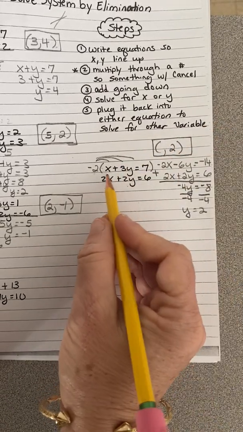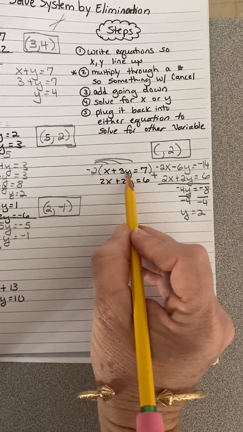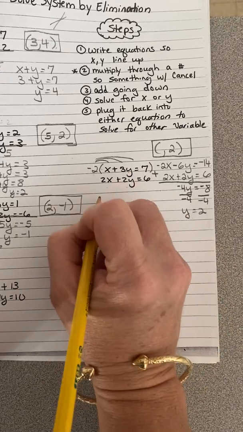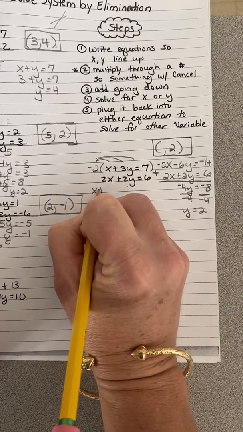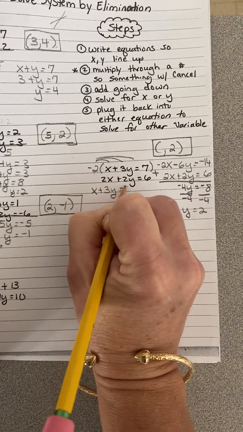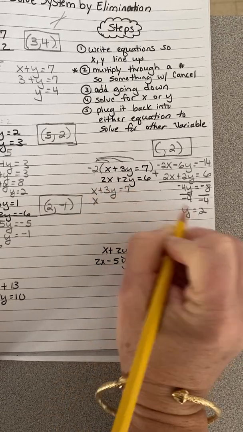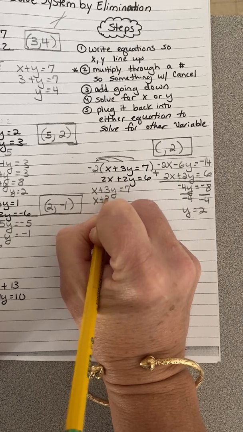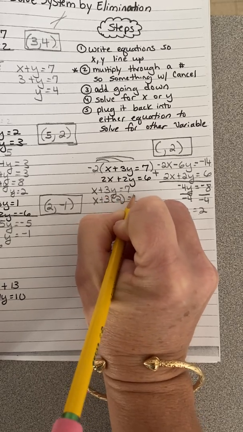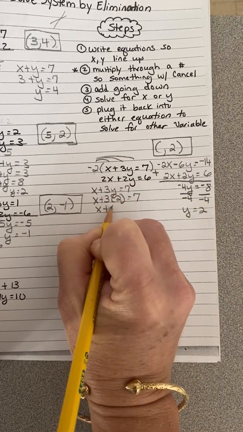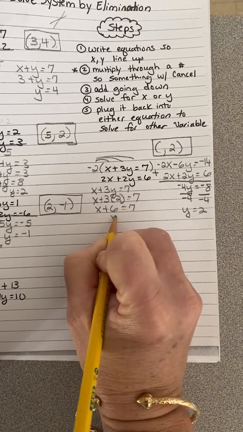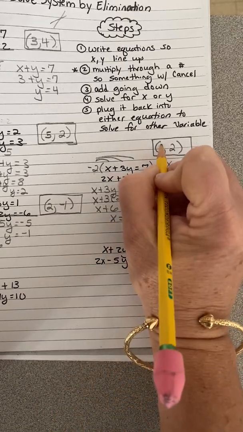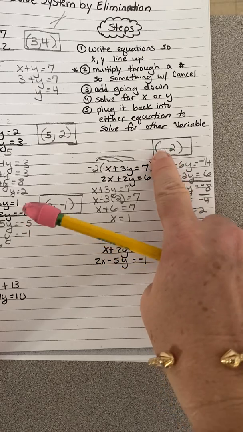I'm going to plug it in. I can plug it into either equation. Okay, so why don't we just plug it into the top? That seems like an easier one to plug it into. x plus 3y equals 7. We said y is 2. So x plus 3 times 2 equals 7. x plus 6 equals 7. x equals 1.